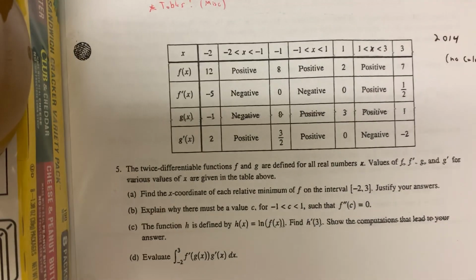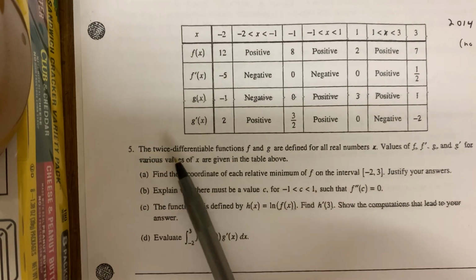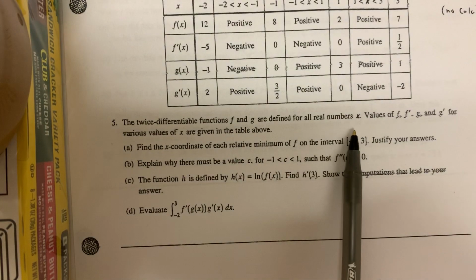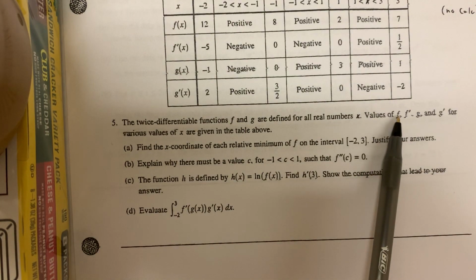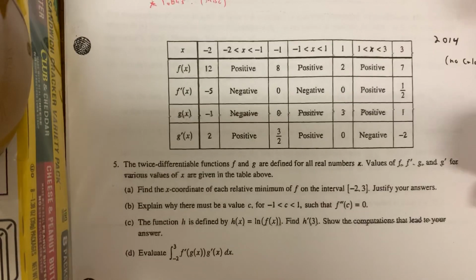But this problem right here, 2014, no calculator. Lots of tables going on. They talk about the twice differentiable functions f and g. Okay, so you could take two derivatives of those, defined for all real numbers x. Then they tell you values of f and g and their derivatives are given in the table above. So we got functions represented tabularly.